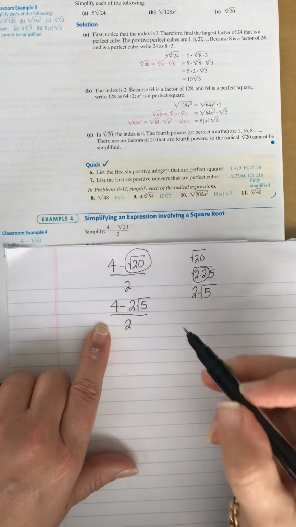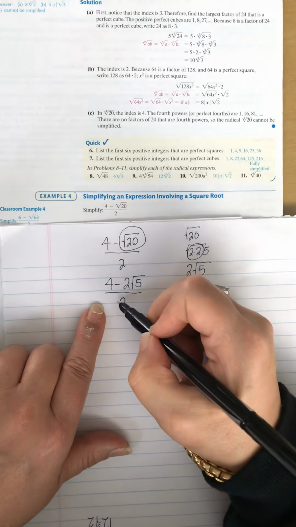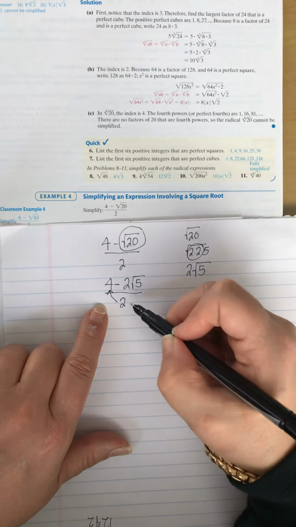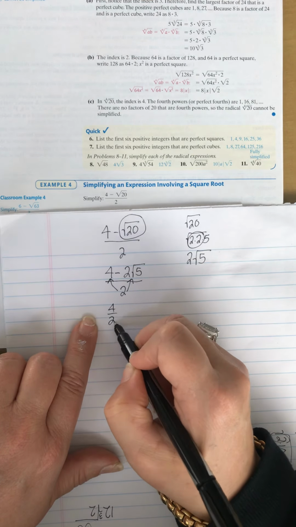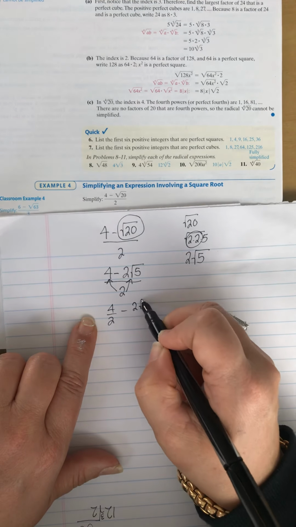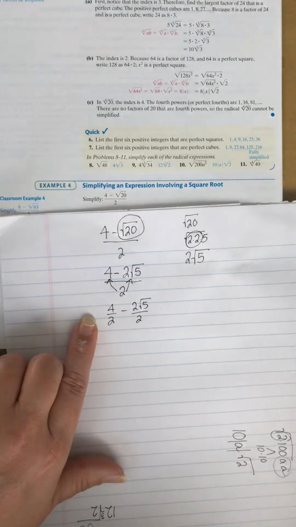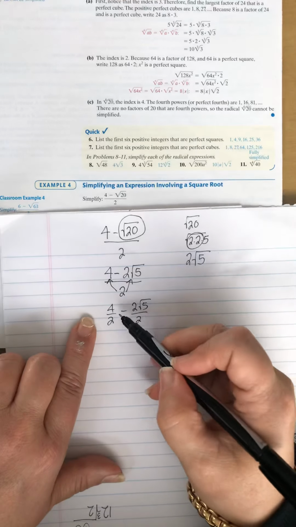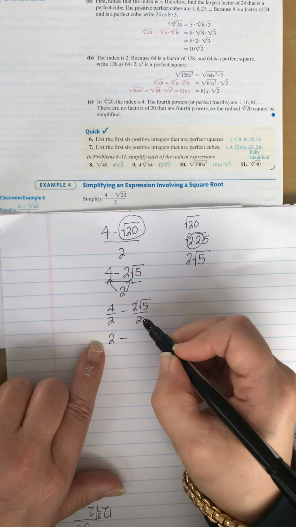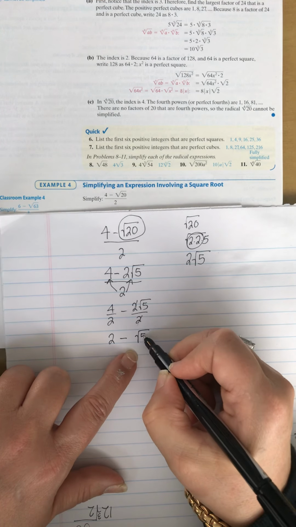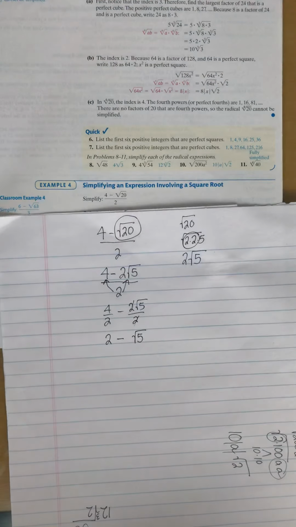Now, when you have a fraction, this denominator goes under that, and it gets shared by both of those. So it's 4 over 2 minus 2 root 5 over 2. You can continue to simplify this. 4 over 2 is just 2 minus, these 2's cancel, and keep the square root of 5.